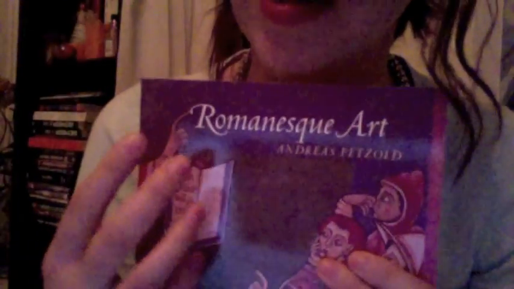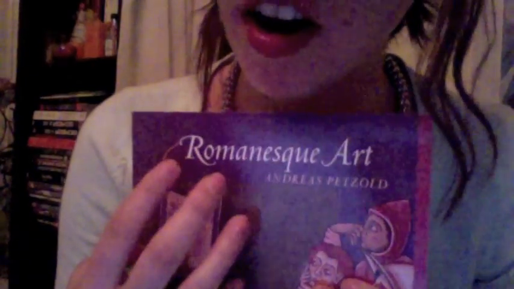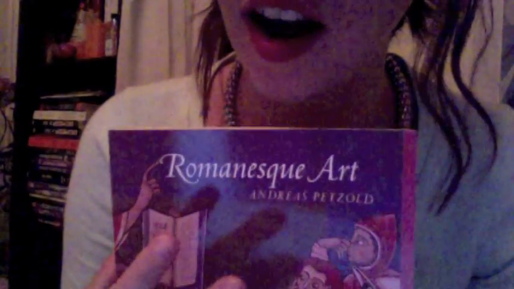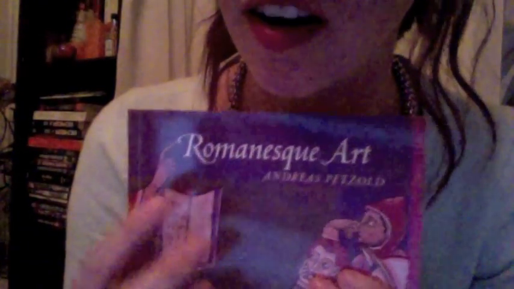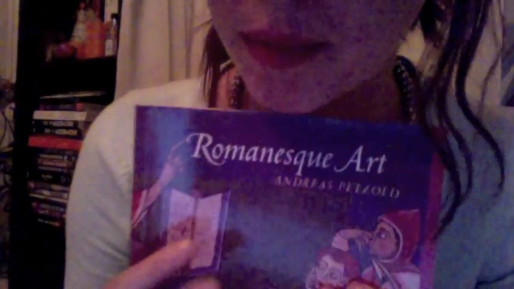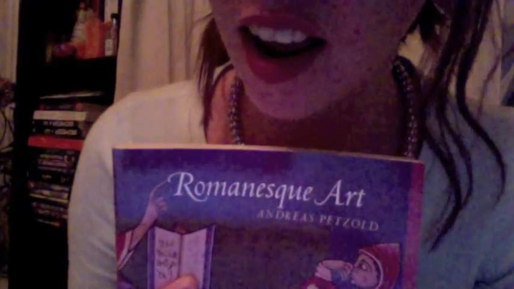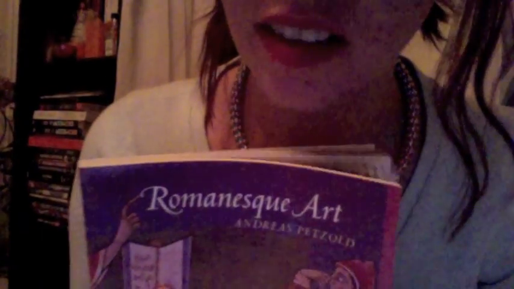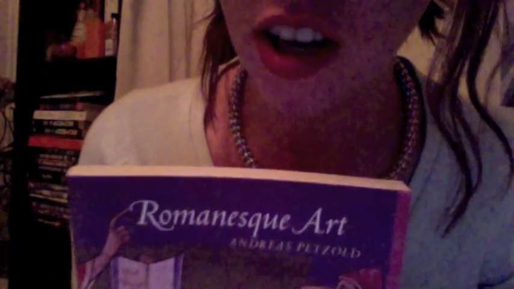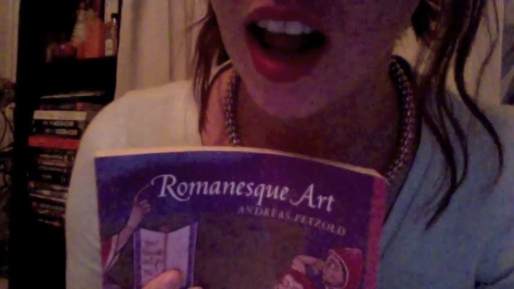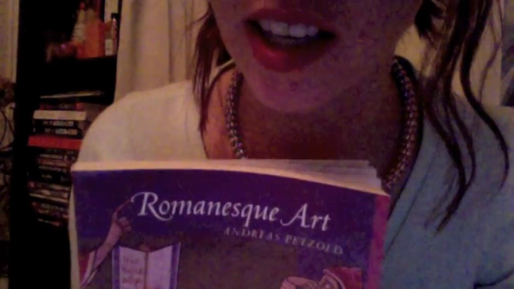This focuses mostly on architecture because at the time all they had were illuminated manuscripts, and although we do consider this art today, it's not understood as art in the terms that you might understand in the contemporary sense.